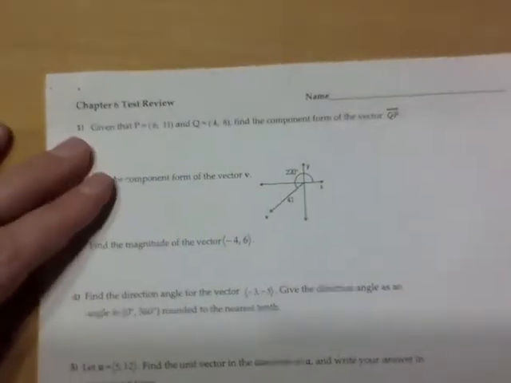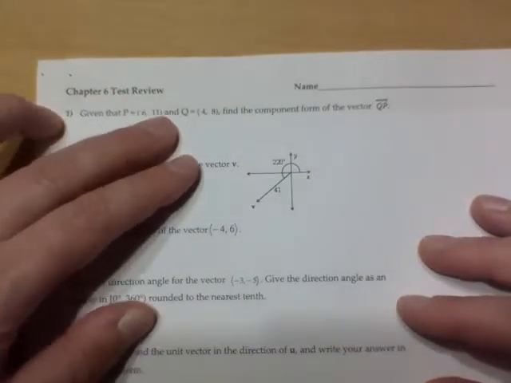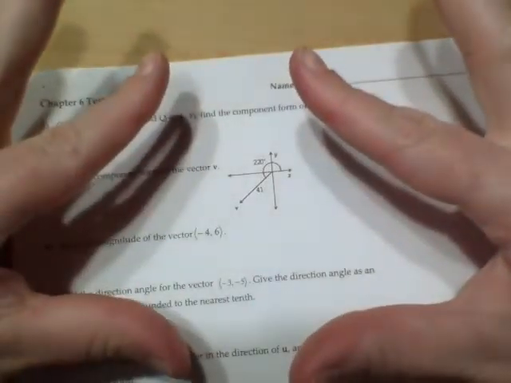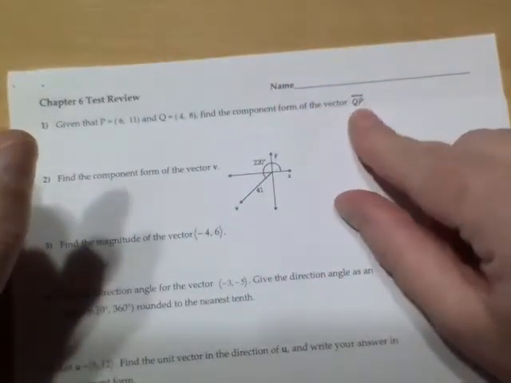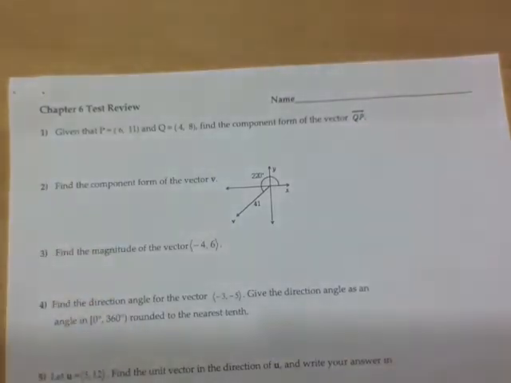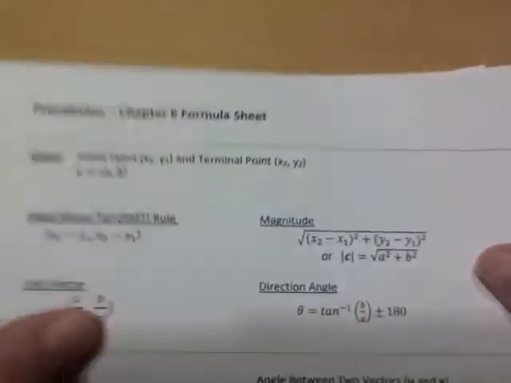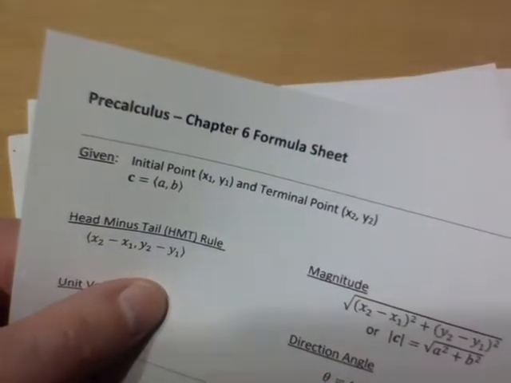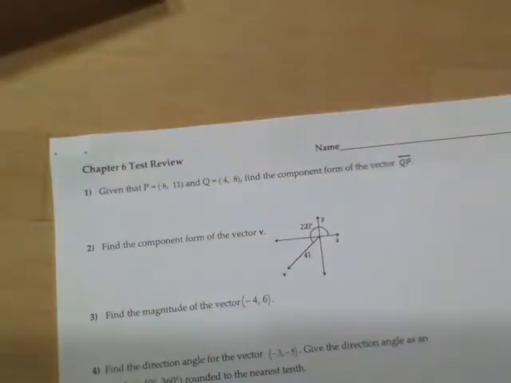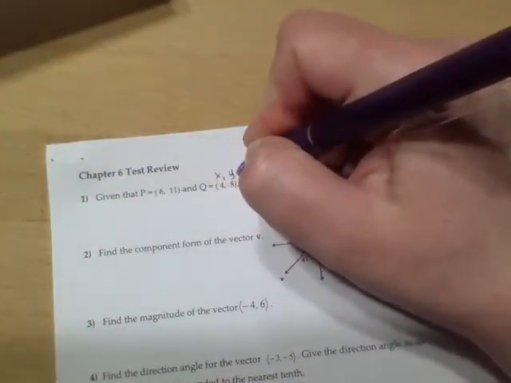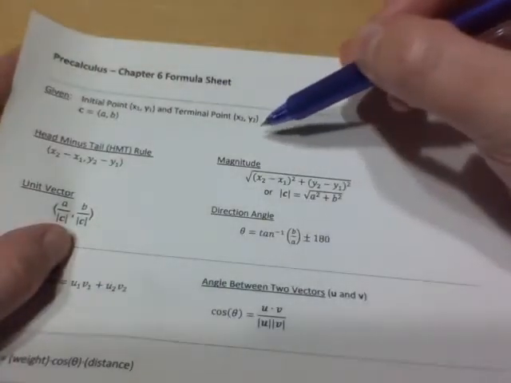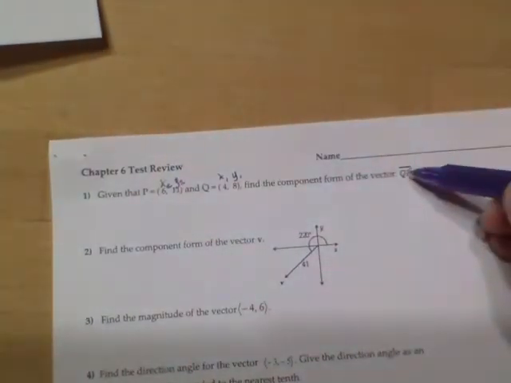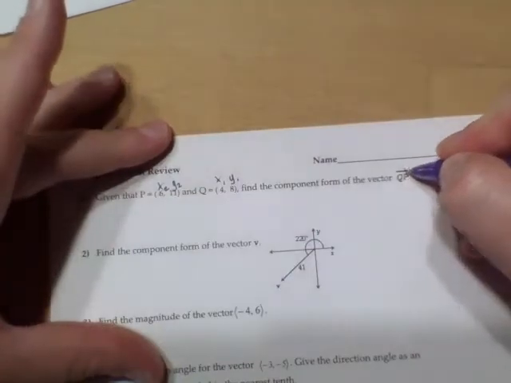All right. So we're given that point P is (6, 11) and point Q is (4, 8), and we're going to find the component form, remember, that means with the pointy brackets, form of the vector, which is from Q to P. So if we go to our formula sheet, notice that the initial point would have been Q, and the terminal point would have been P. So Q is x1 and y1, and the terminal point is x2, y2, because that's where the arrow points, even though it's really tiny.